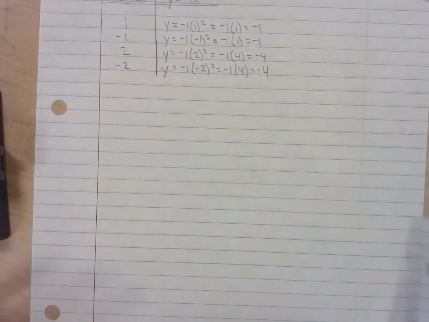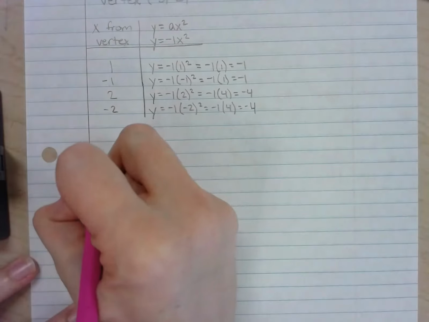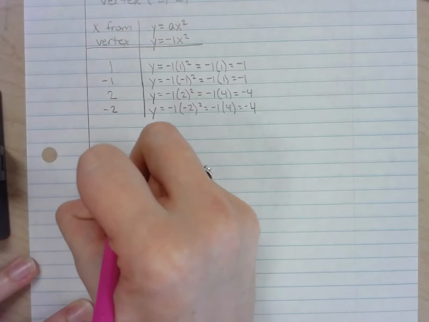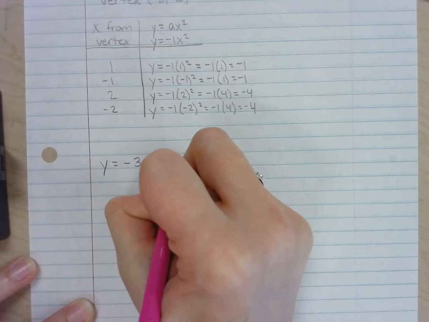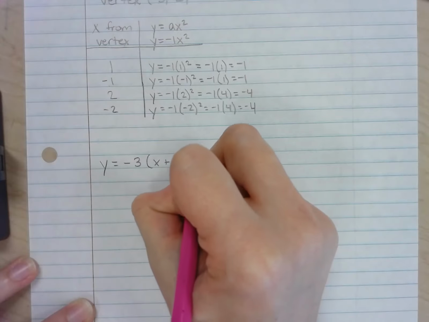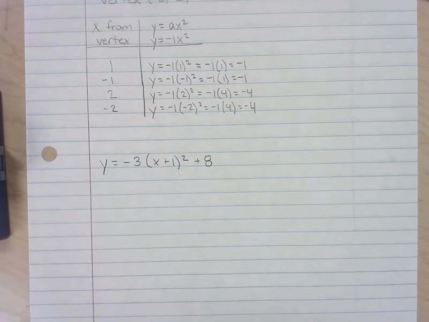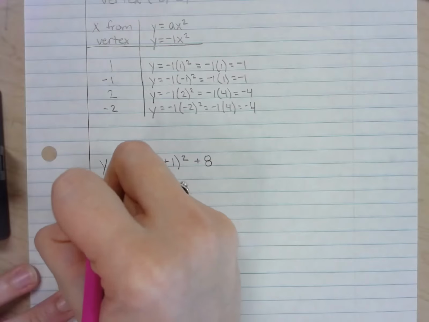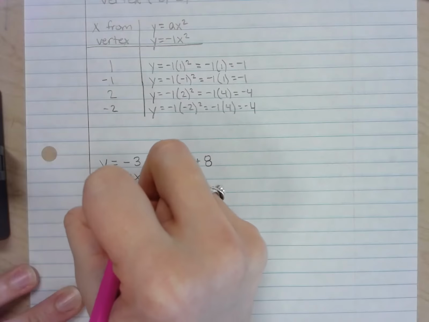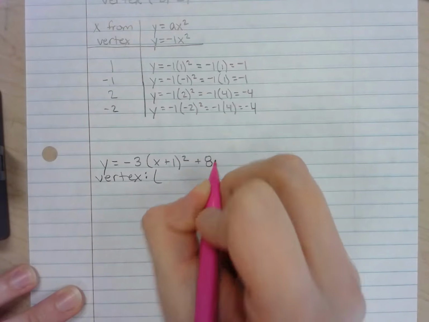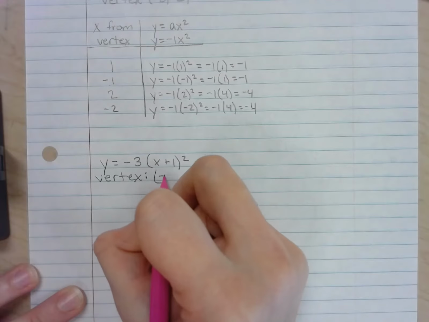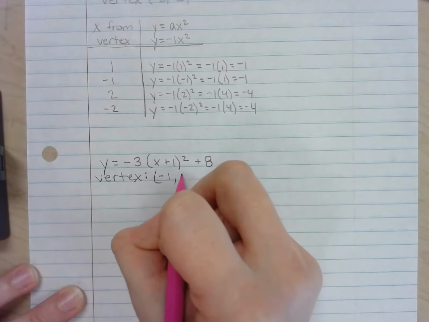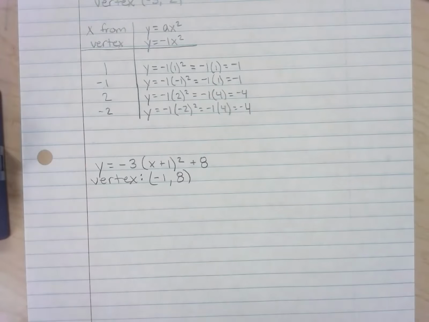Let's look at another example. Here we're going to graph y equals negative 3 times (x plus 1) quantity squared plus 8. Start by identifying your vertex, (h, k), being careful to do the opposite of the h you see, so we'll have negative 1, and our k is positive 8.